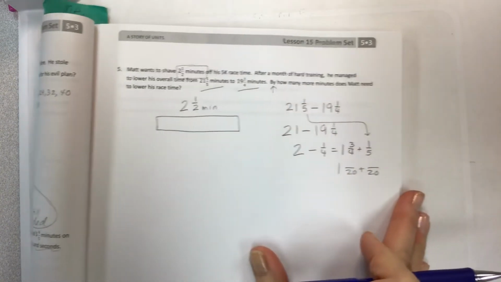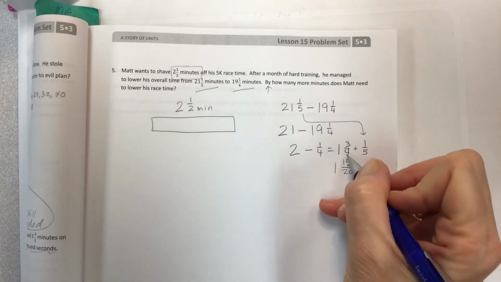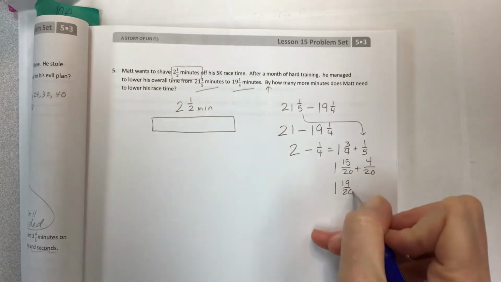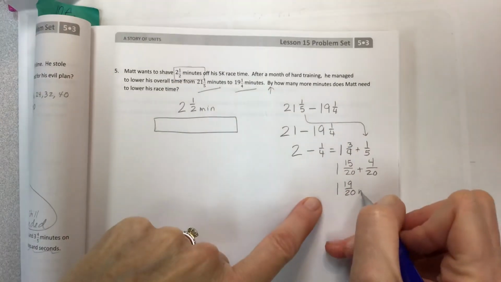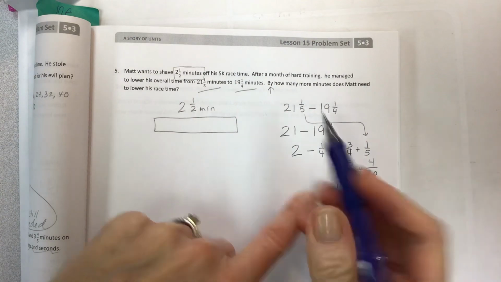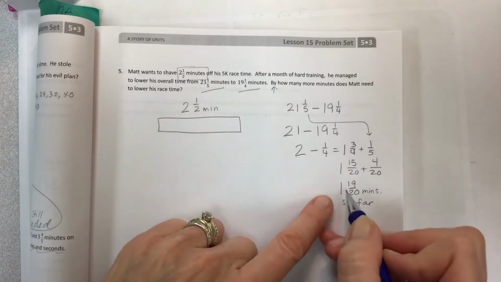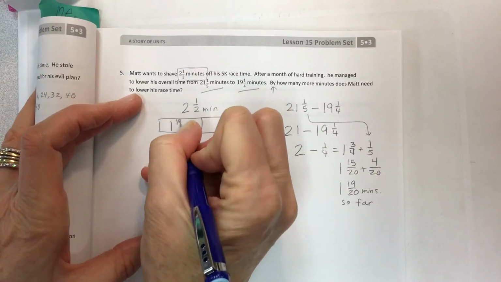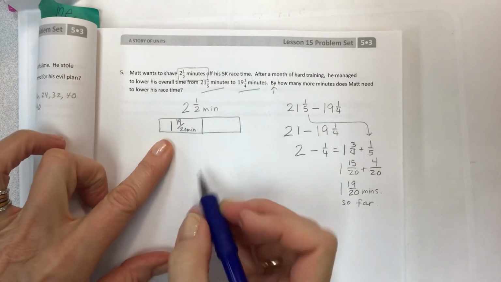Let's get 20ths. Hopefully you guys can see that. Sorry, I'll move my book. Scale factor here, scale factor there. And I have 1 19/20 minutes so far. He lowered his time from here to here, and that makes up 1 and 19/20 minutes. 1 and 19/20 minutes he has done.